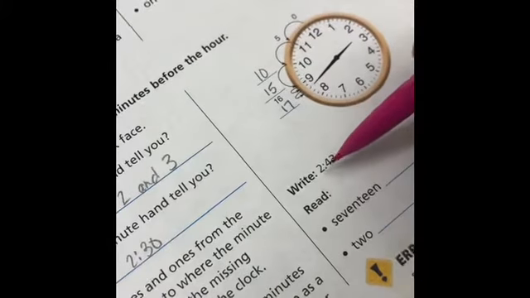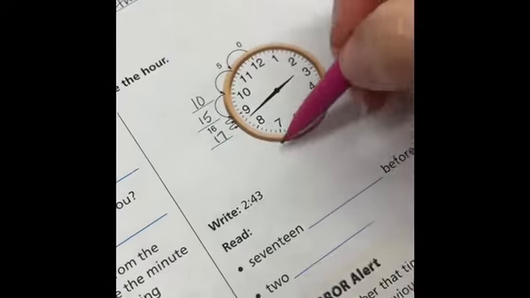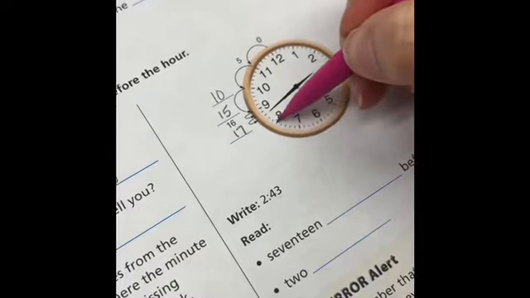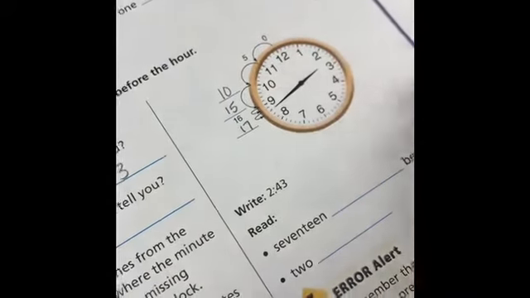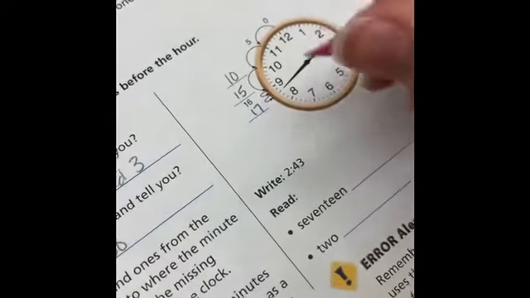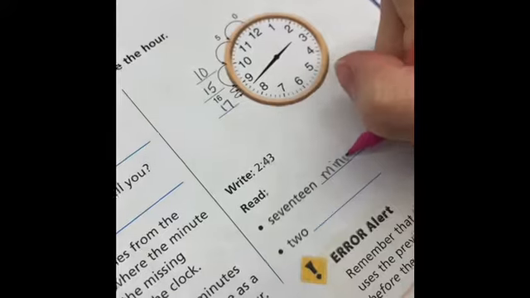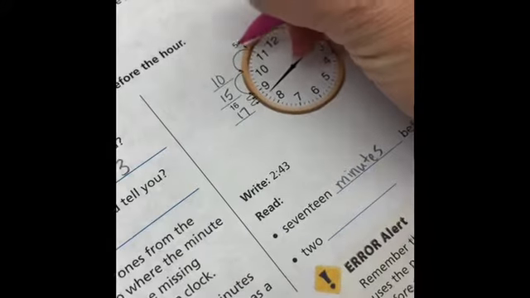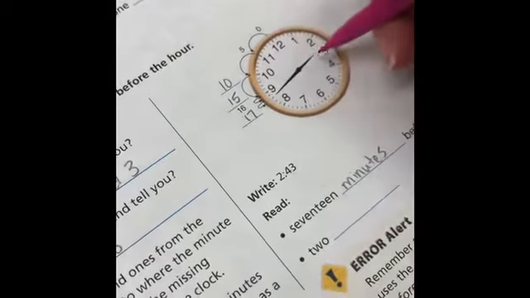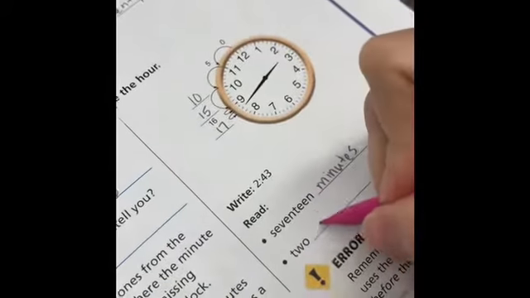And our time here ends up being 2:43, okay? And if you were to have counted this direction on the clock, it would have gone 5, 10, 15, 20, 25, 30, 35, 40, 41, 42, 43. And what they're trying to let us know is that it's 17 minutes. The reason we counted the other way on the clock was to tell us how many minutes it was before the next hour. So it's 17 minutes before 3 o'clock. The exact time, though, is 2:43.